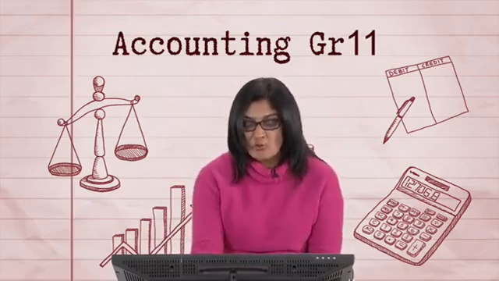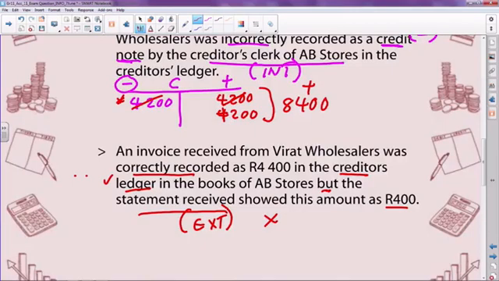Once again, we're dealing with an invoice. So we bought on credit for 4,400, but instead of showing this amount as 4,400, the amount is only reflected as 400 Rand. So how are we going to correct this? We're obviously going to use the table, and we're going to indicate that they've understated the amount. In other words, we need to add on 4,000 Rand in terms of the table itself.